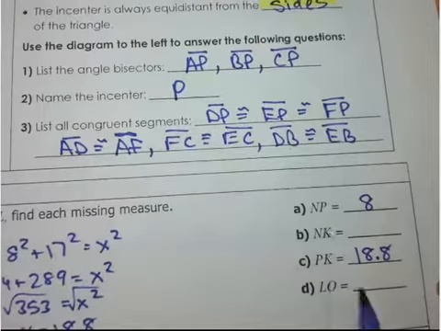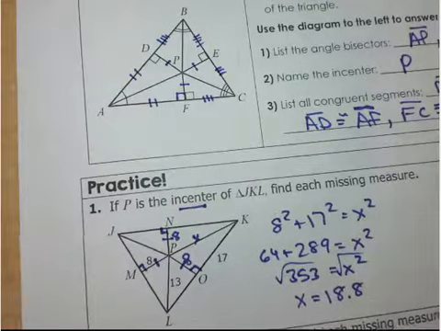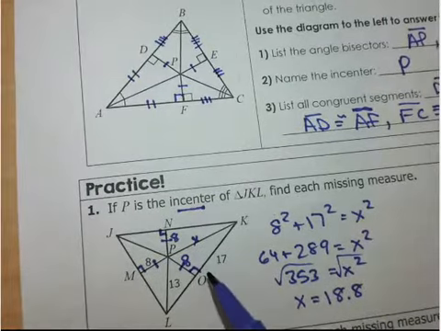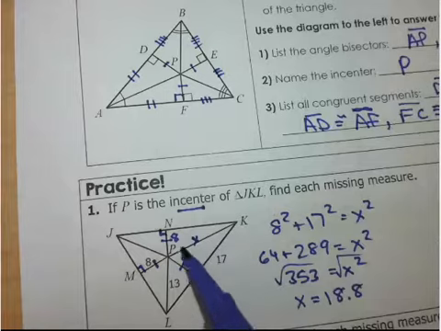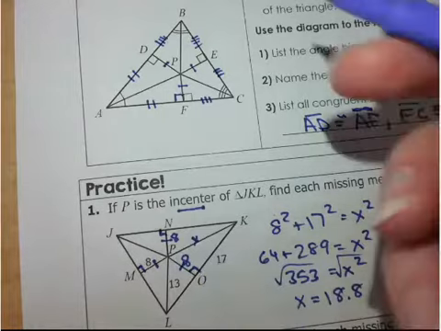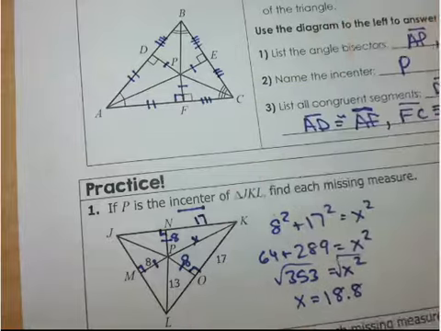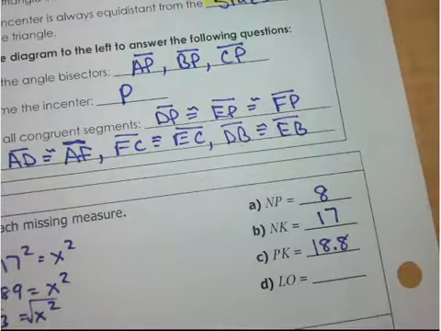Okay, then I have NK. If I look over here at NK, remember the scenario here is I have the 2 right triangles, and they share the hypotenuse, and their legs are both 8, so that means if this is 17, then this over here is also going to be 17. So I'm going to put 17 for NK.